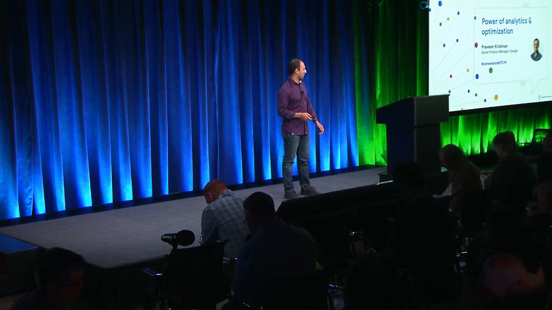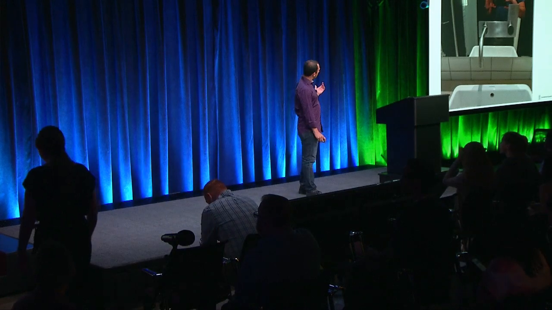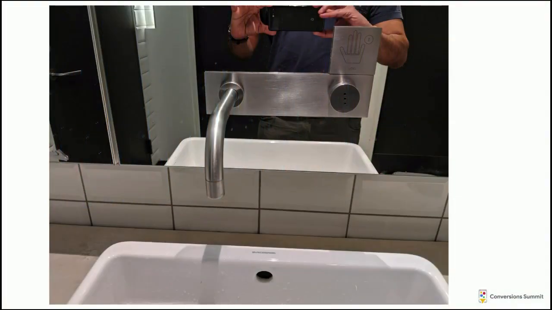Hello, everyone. My name is Praveen Krishnan, and I'm a senior product manager, and I manage a product called Optimize. I thought I'd start out with this, since you guys just walked in from lunch. So I saw this in the Copenhagen airport restroom, and I decided to take out my phone in a public restroom and take a picture.